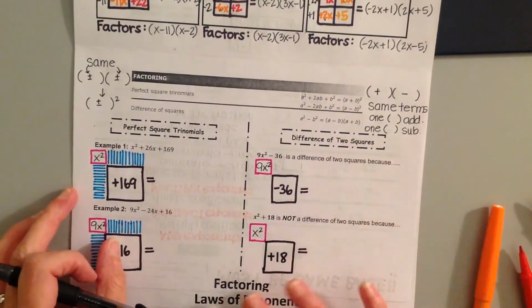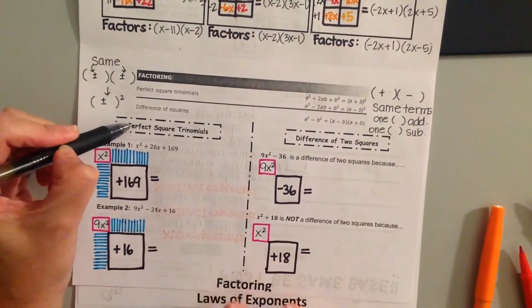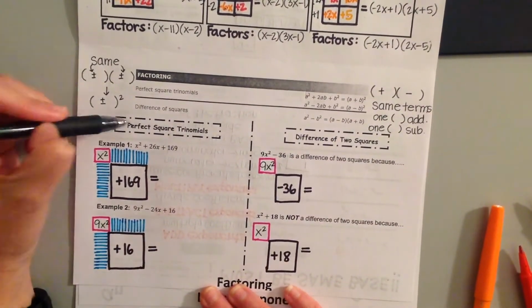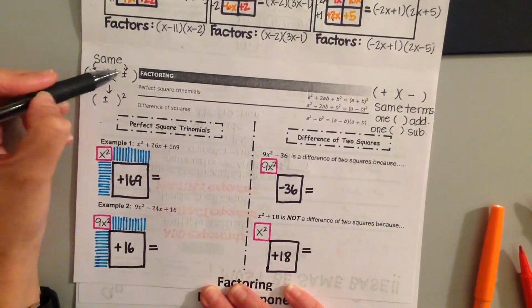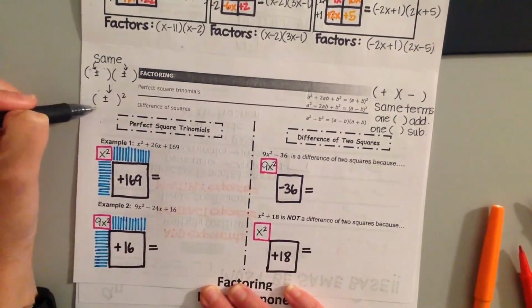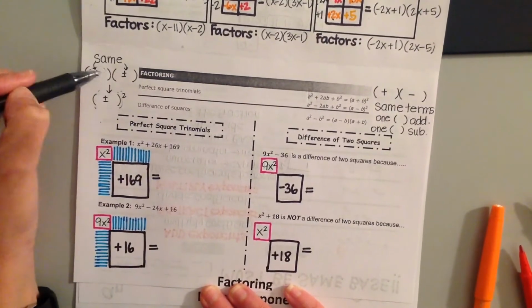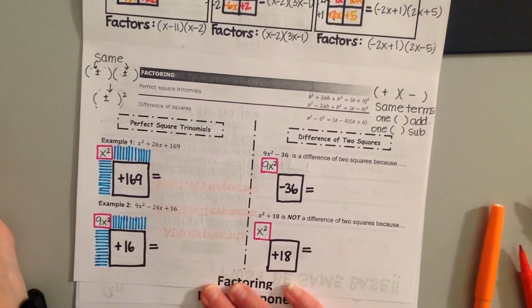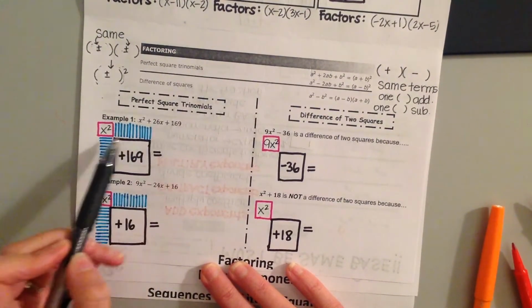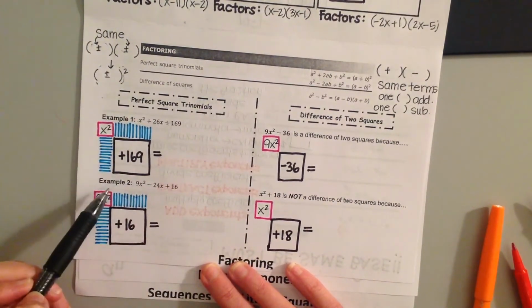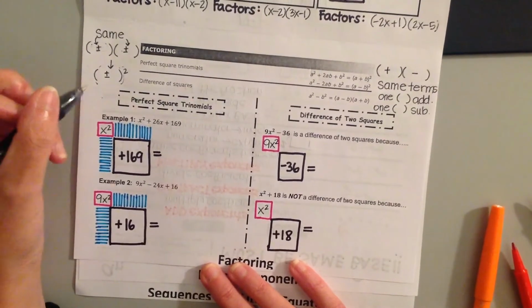Okay. So now we're going to look at some more factoring. We're going to look at perfect square trinomials, and what you need to know is perfect square trinomials are where you have the exact same factors in both parentheses so that you can write it as one parentheses to the power of 2 because both are the same. So if we look here at x squared plus 26x plus 169, I kind of use that complete the square visual that we used when we talked about completing the square.